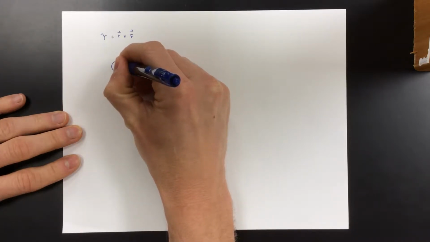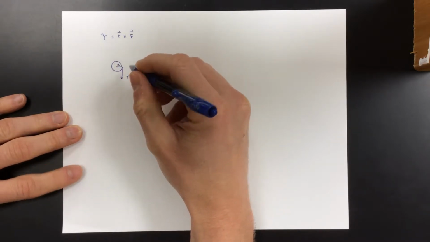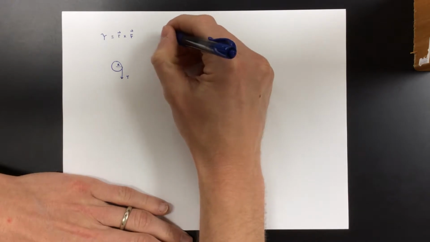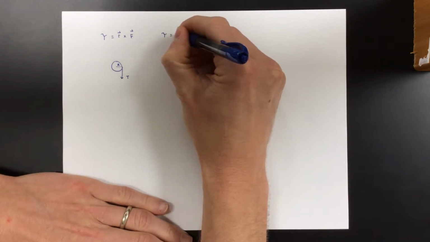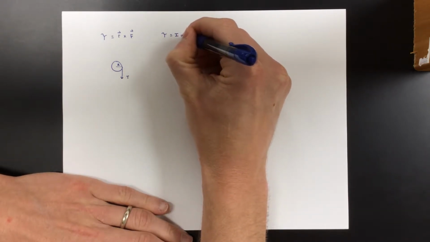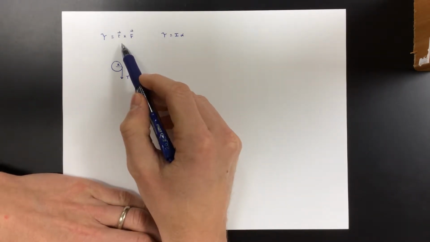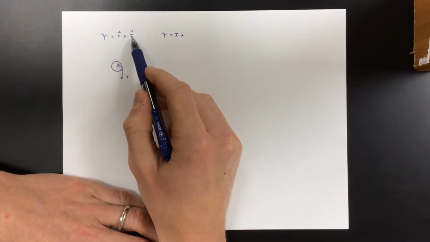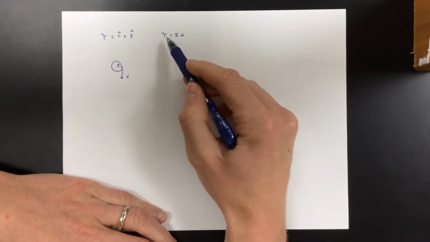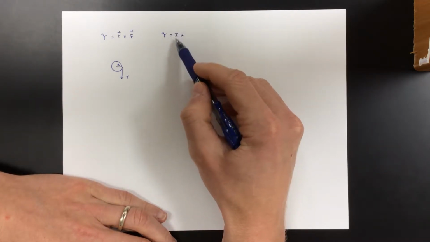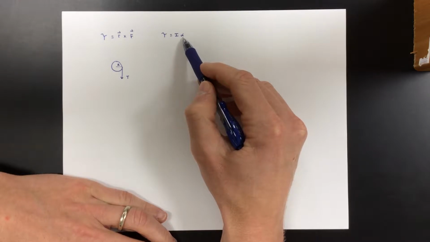acting with the lever arm of R, then the torque, again, what does torque do? Well, you gotta remember, there's two equations that involve torque. Torque equals I alpha, and torque equals R cross F. This equation is how you actually find the torque associated with a particular force being applied with a lever arm. This is what the torque actually does. A torque causes something that has a moment of inertia to have an angular acceleration.